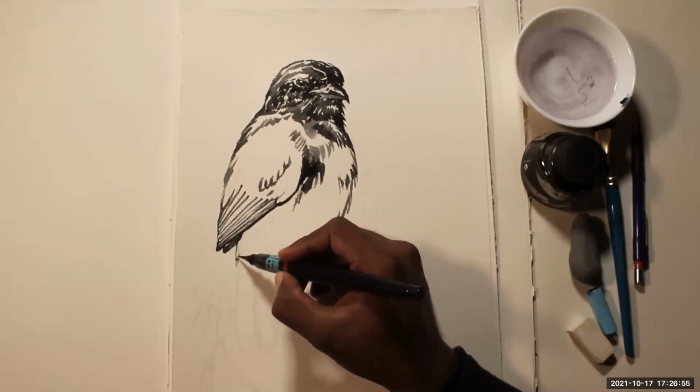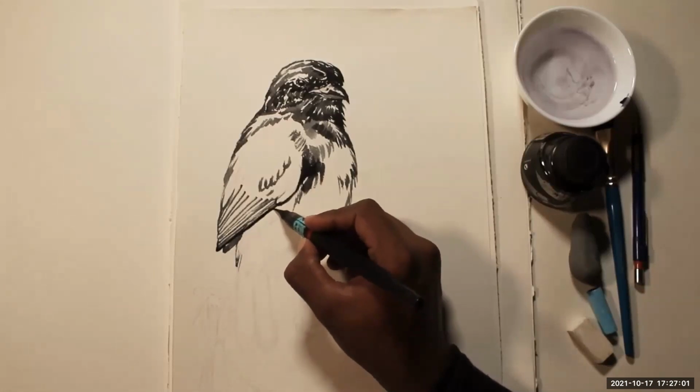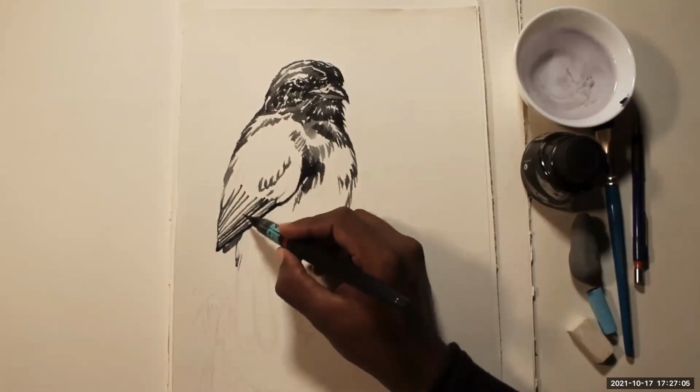So that is the other side of the wings. The black part you've seen me do, that is the other side of the wings. That's what makes the bird look 3D.